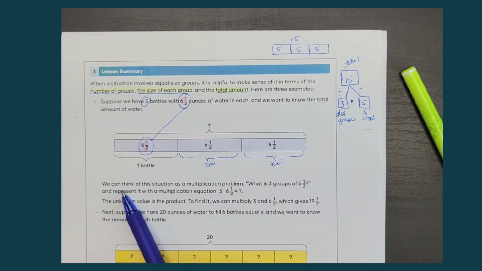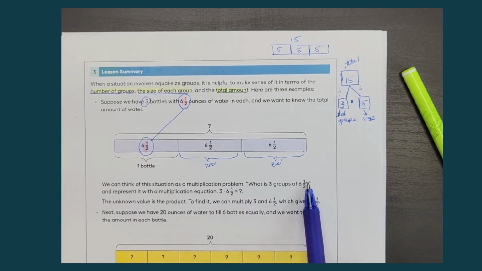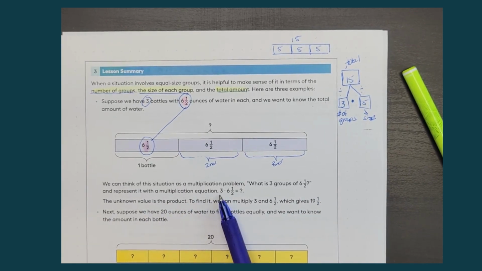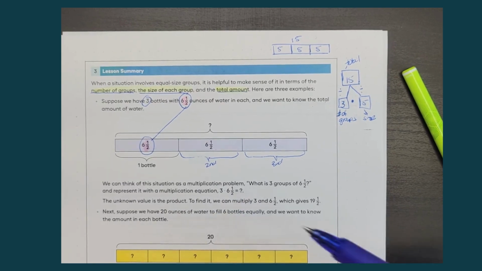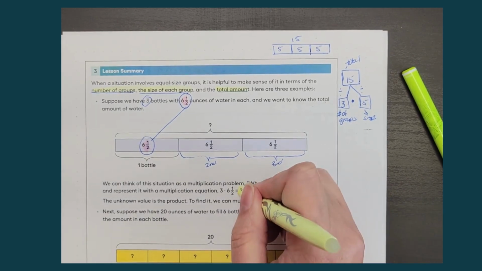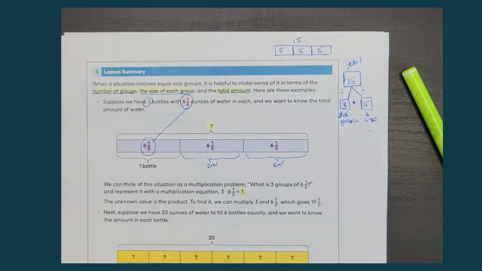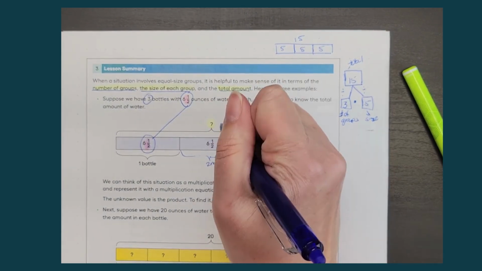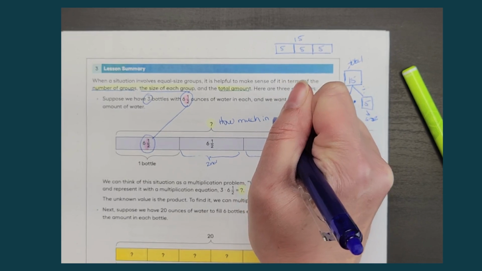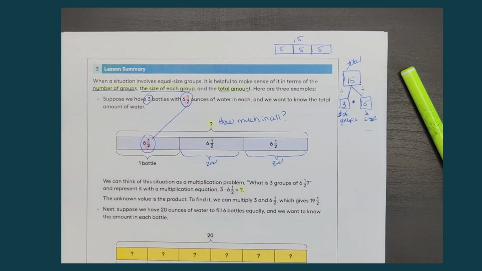So I could think about that as a multiplication problem, right? What is 3 groups of 6½? And I could represent that as a multiplication problem, 3 times 6½. So then I have an unknown. In this case, I have an unknown product. So I'm trying to find out how much in all. So that gives me an idea.